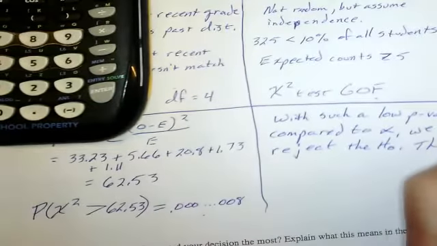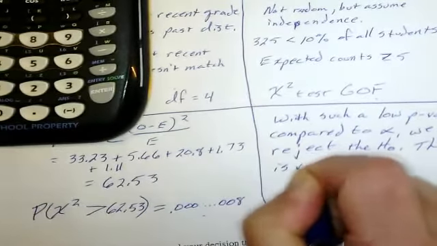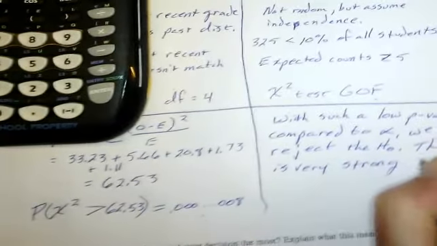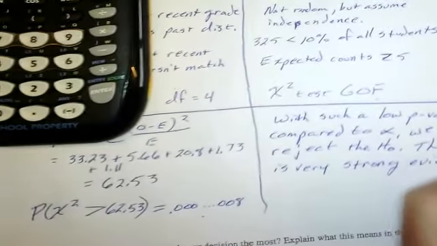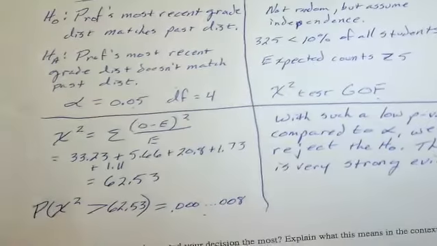There is very strong evidence. Okay, make this note somewhere. There is very strong evidence.